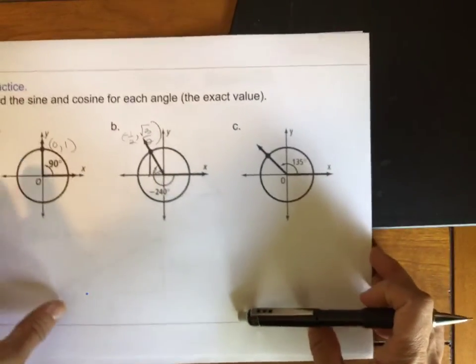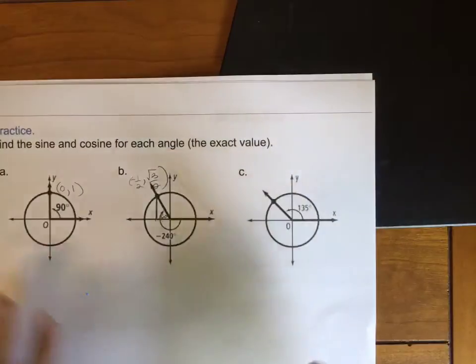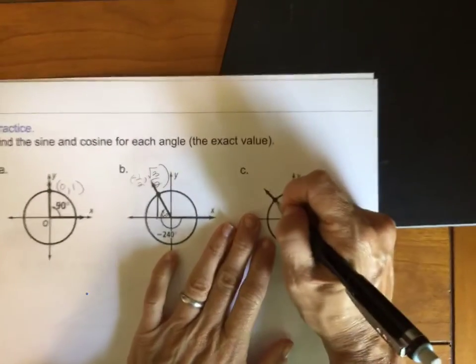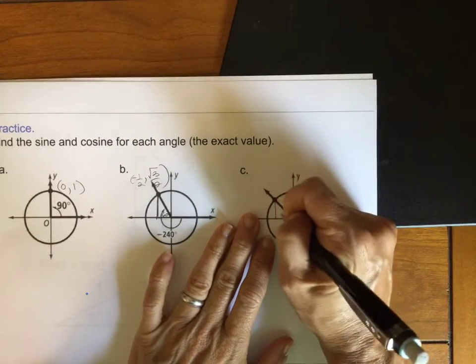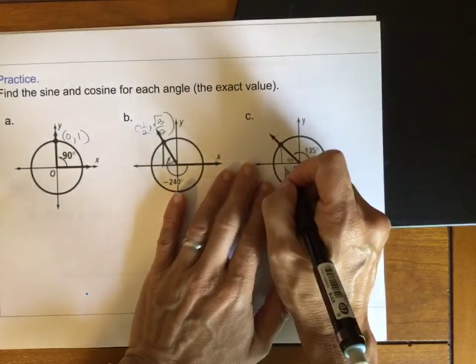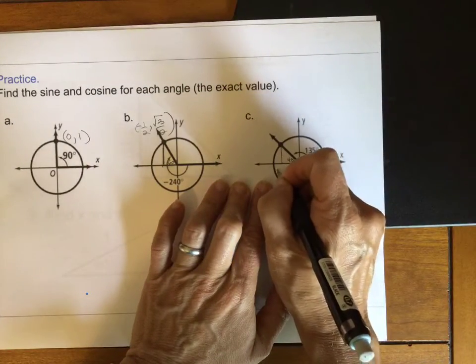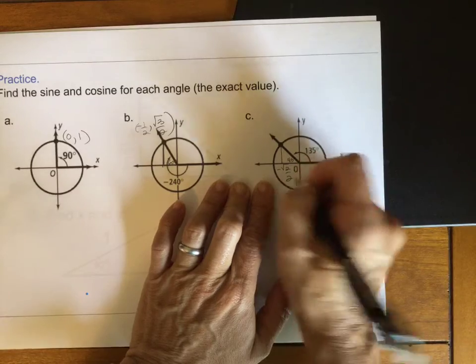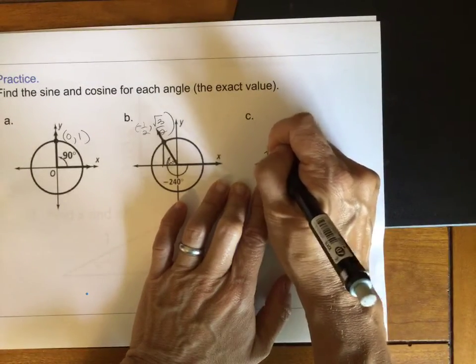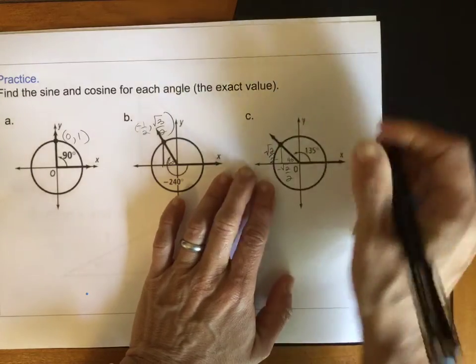And last but not least, we have 135 degrees. We're also in quadrant 2, where my x values will be negative and my y will be positive. So to draw in my reference angle, I know this is 45. And I know that the value for x is negative √2/2. Y's are still positive over here, so that's going to be a positive √2/2.